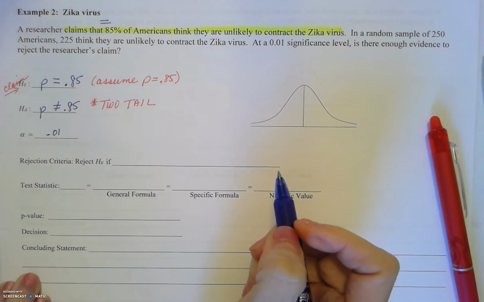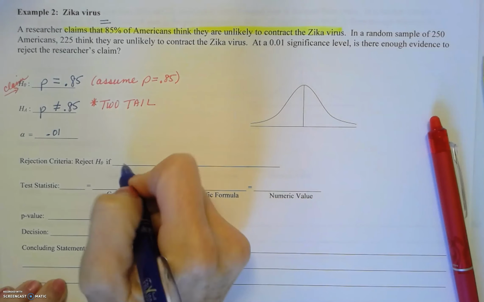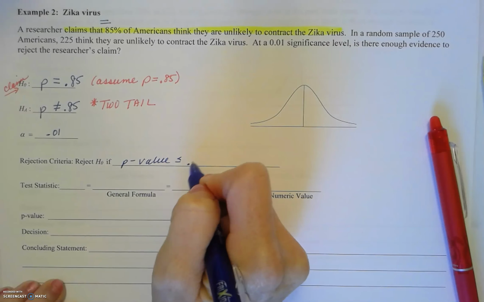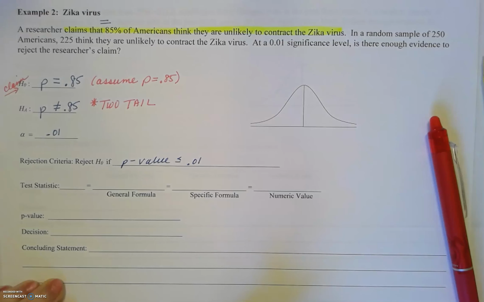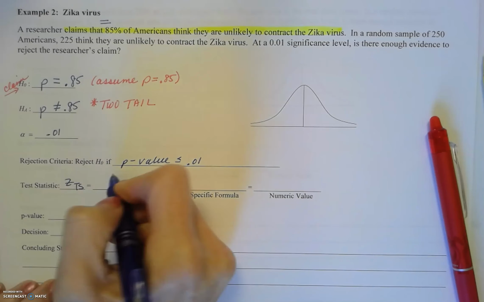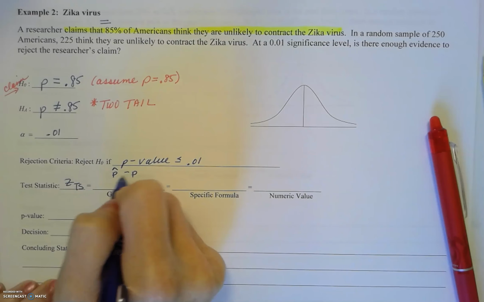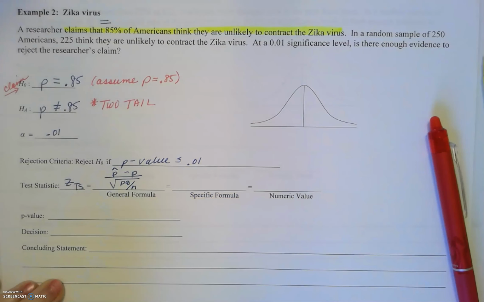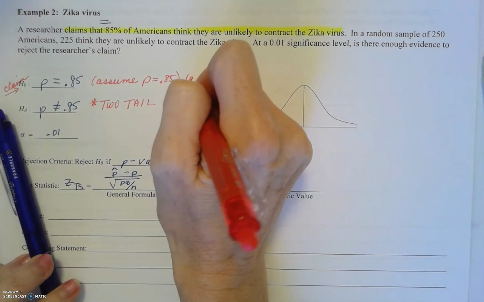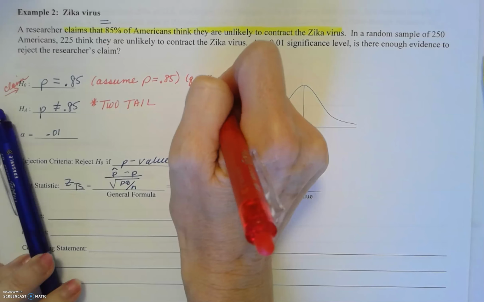Next, our rejection criteria. We're going to reject the null hypothesis if our p-value is less than or equal to our significance level, which is 0.01 in this case. Our test statistic formula is the Z test statistic: p hat minus p divided by the square root of p times q over n. Remember, you can always look that up on your formula sheet. Now to get our values. We already have what p is. Remember, if you want to figure out what q is, it's 1 minus p, so it's 0.15.